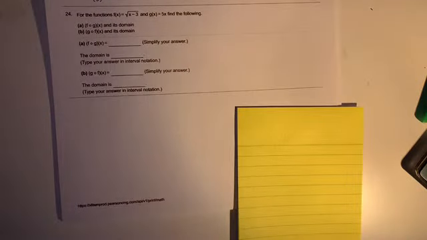24, for the functions f of x is the square root of x minus 3 and g of x is 5 times x, find the following: f of g of x and its domain, and then g of f of x and its domain. The domain is still in interval notation. So this is pretty simple. All right, number 24a. I have f of g of x.